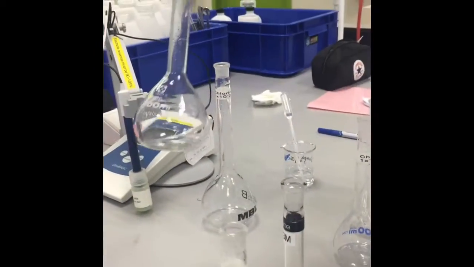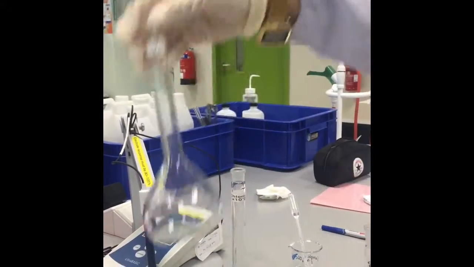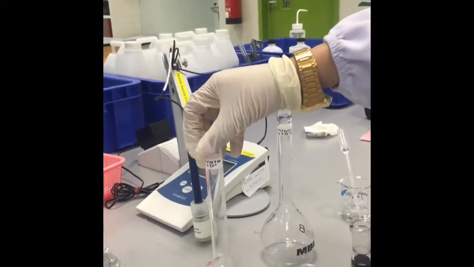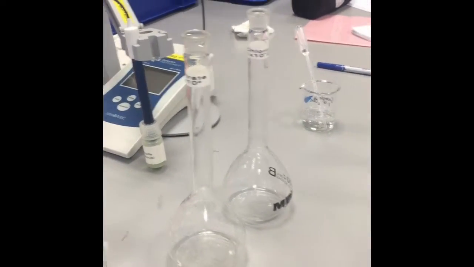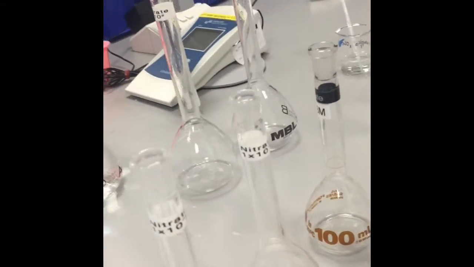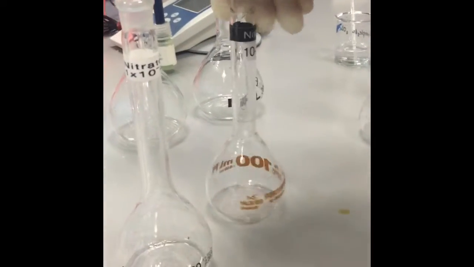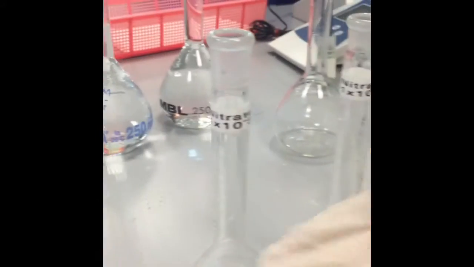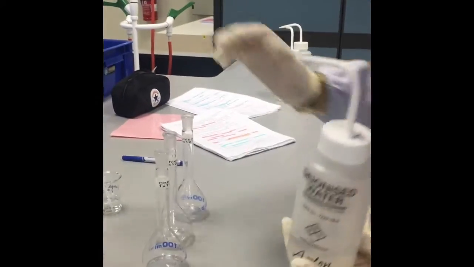So in assignment 2, you need 2 volumetric flasks, which is 200 ml, for dilution of 10 to the negative 2 for both calcium nitrate and sodium chloride. In assignment 3, we need 6 volumetric flasks, which is 3 for calcium nitrate and 3 for sodium chloride. So we're going to do dilution factors of 10 to the negative 3, negative 4, negative 5 for both sodium chloride and calcium nitrate. And please do not forget your deionized water.